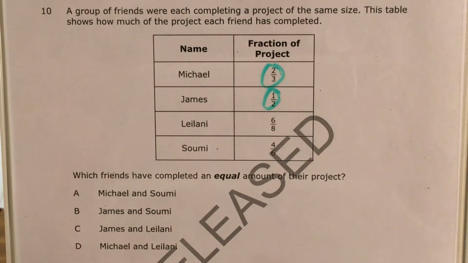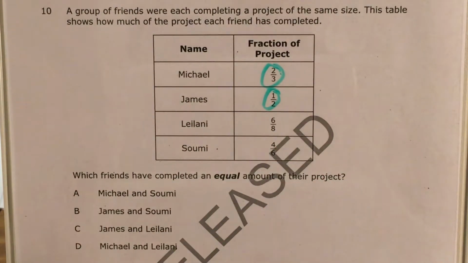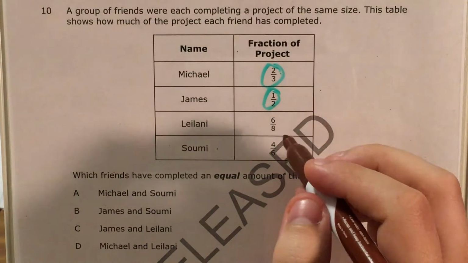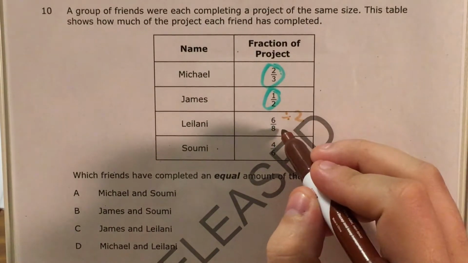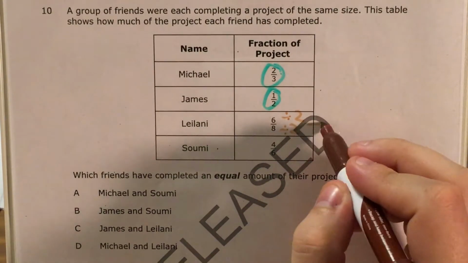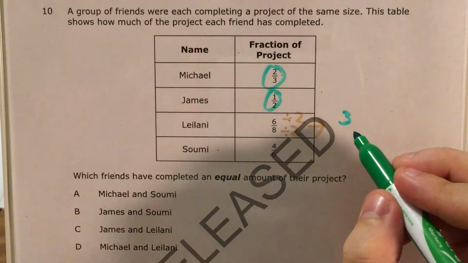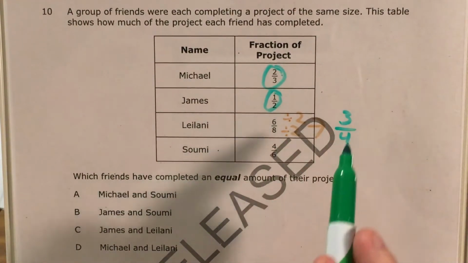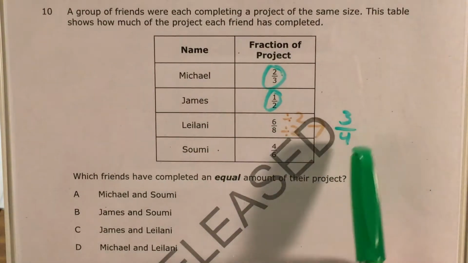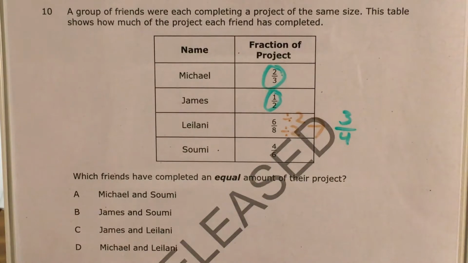And with Leilani, we can actually do some simplifying, because if we look at 6 and 8, if we ask ourselves what number goes into both 6 and 8, we might be able to remember that it's actually the number 2. So I'm going to divide 6 by 2, I'm going to divide 8 by 2, and that's going to get me 6 divided by 2 is 3, 8 divided by 2 is 4, so 6/8 is going to reduce down to 3/4.